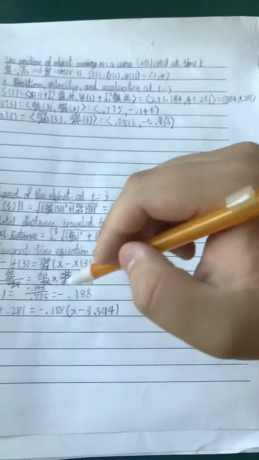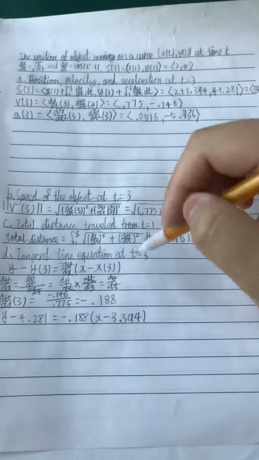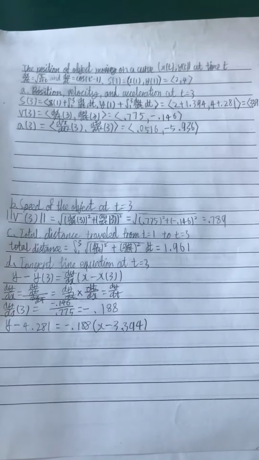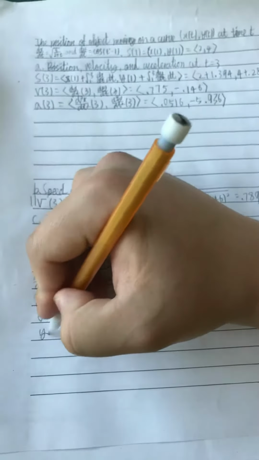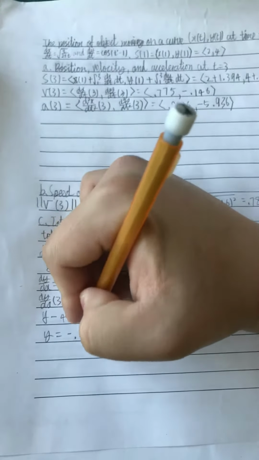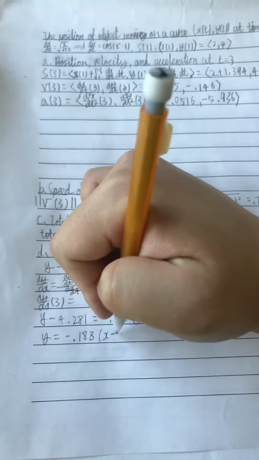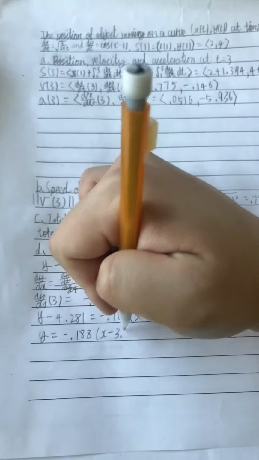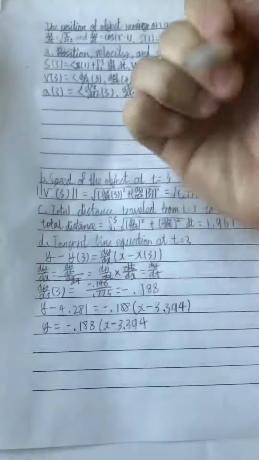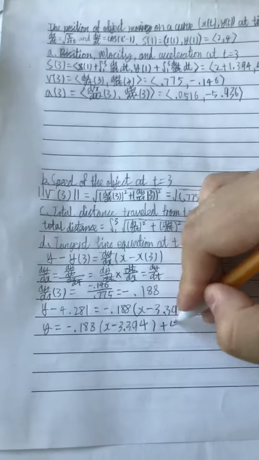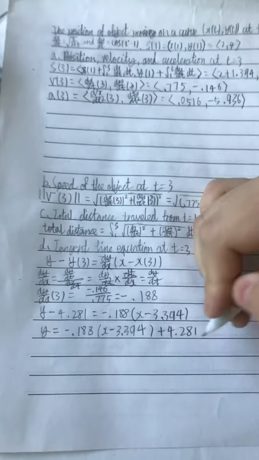And typically on a test, if you left it this way, the grader should be satisfied. But you can also take a step further and write it as y equals 0.188 times x minus 3.394 plus 4.281. It doesn't really matter which one you take.